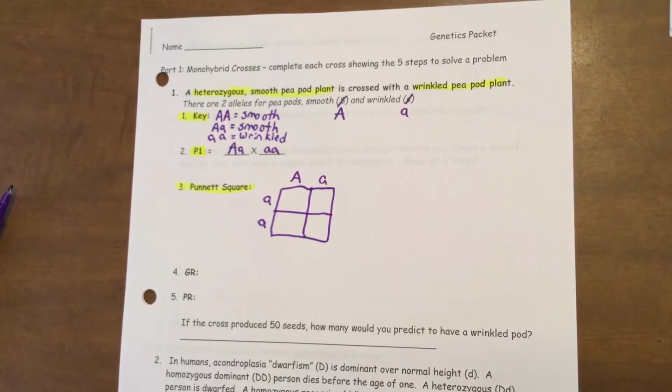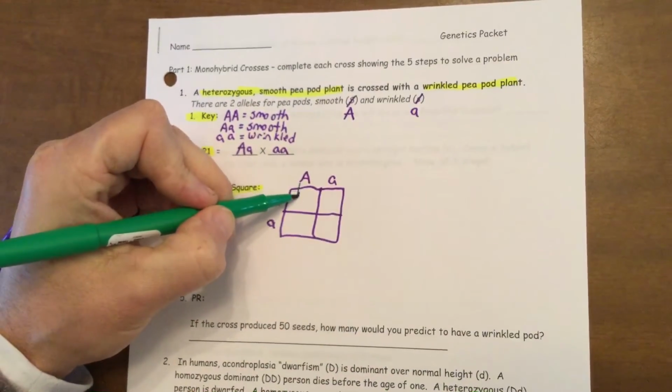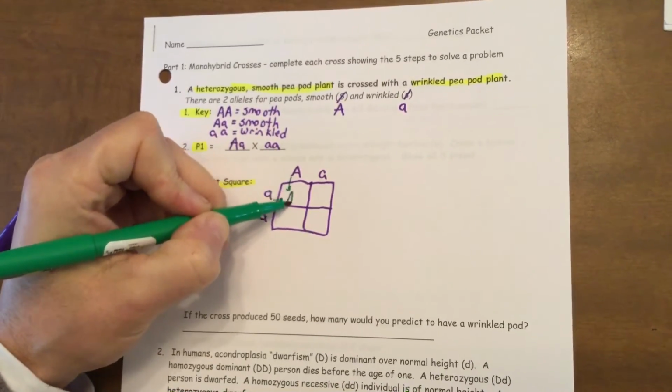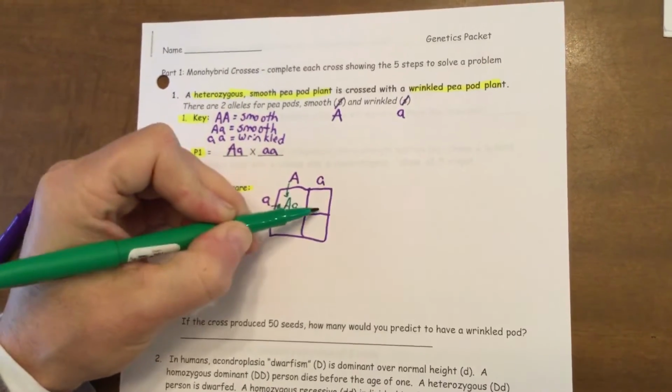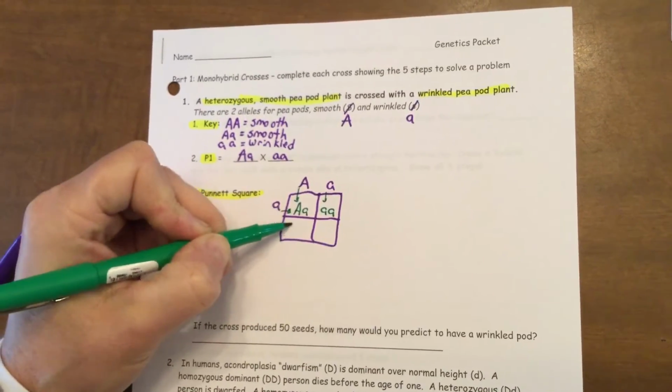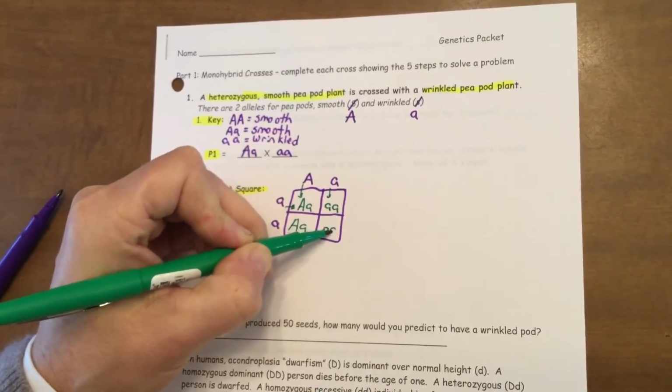Now we just drop in our letters. So this is going to drop down, this drops over. Always put your dominant trait first. So I have big A, little a. If I pull little a over, drop little a down, little a, drop down, pull over, big A, little a, and once again, little a, little a.